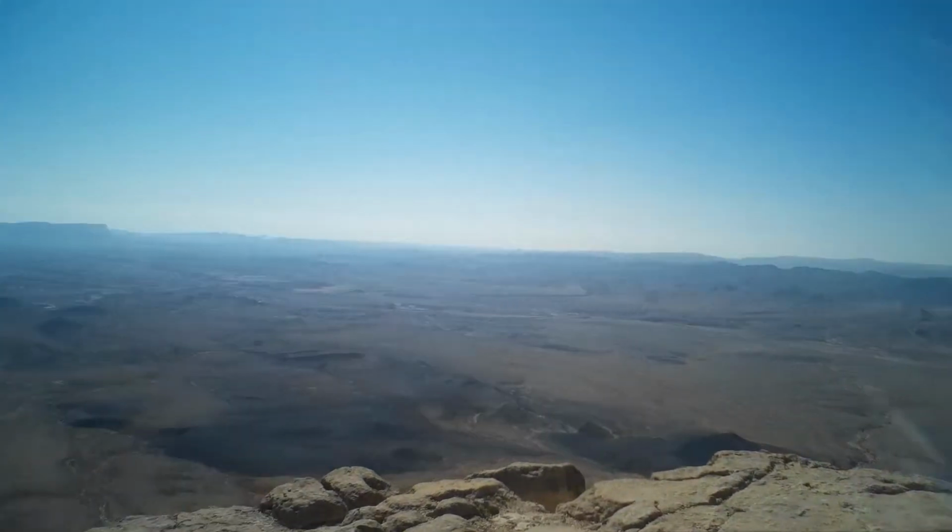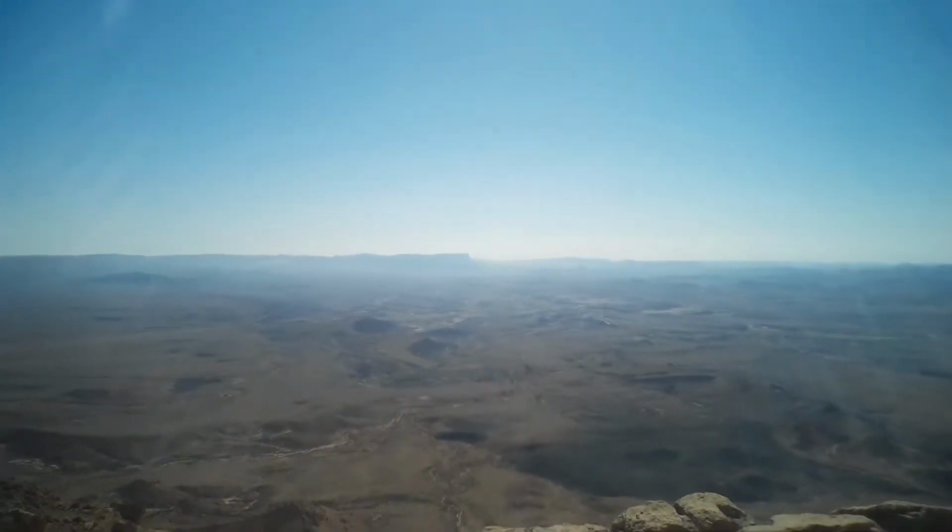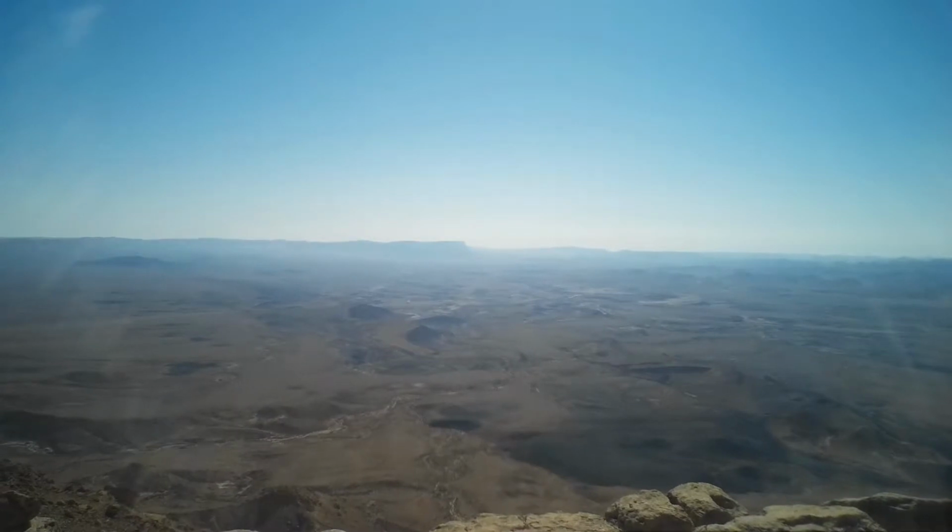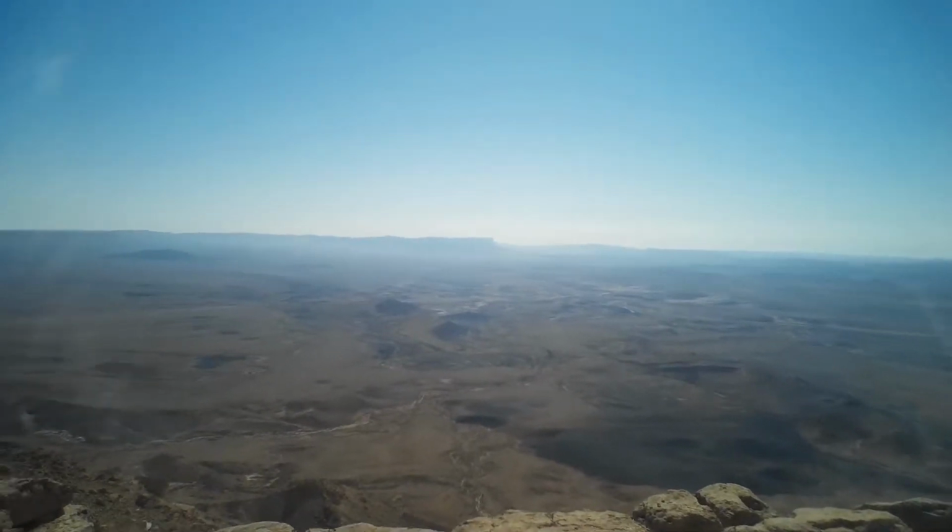What you've got going on here is erosion and stone. If you look closely, you can see the sedimentary rock that's all around you.